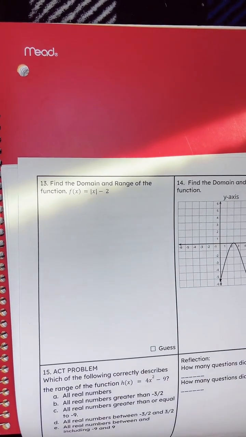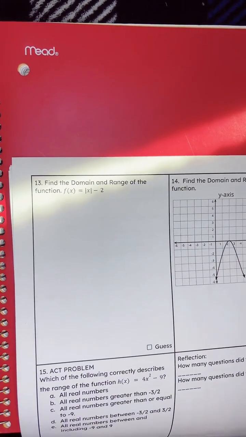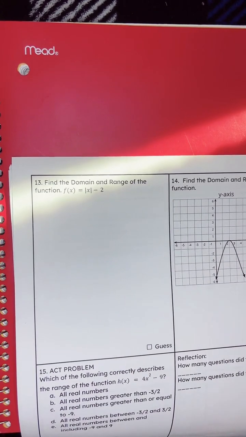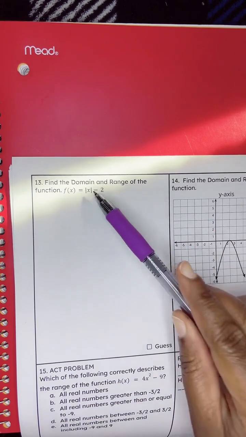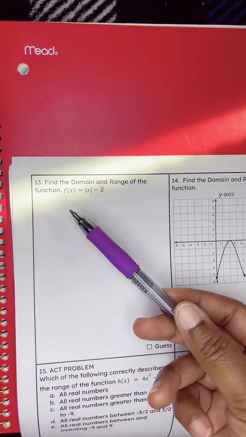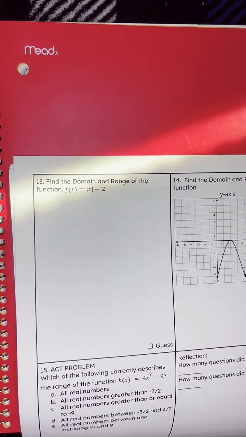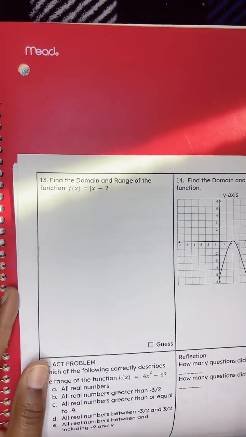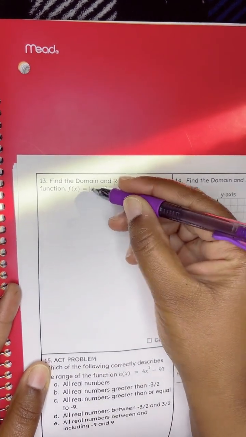Okay. So, 13. Find the domain and range of the function. What type of graph does this look like for number 13, you guys? Is it a U? Is it a curve? Is it a straight line? V. Yes. This is absolute value. It's a V shape, upwards, okay? V, up, because it's positive out here.